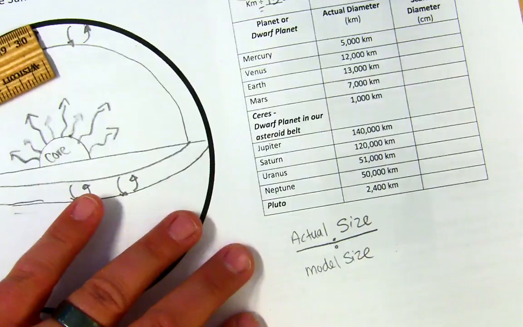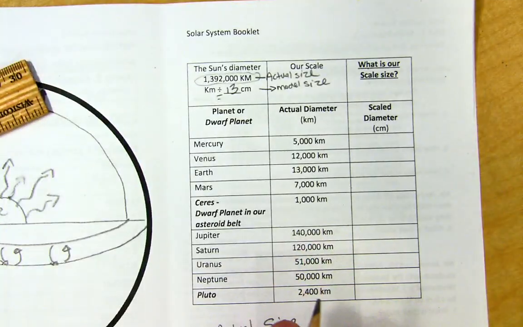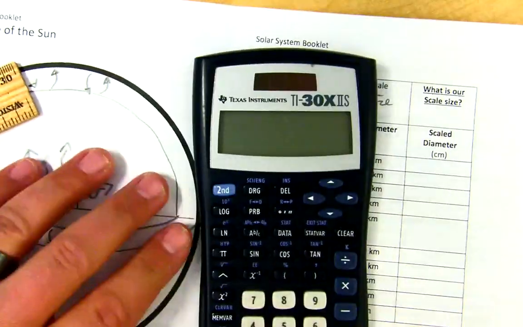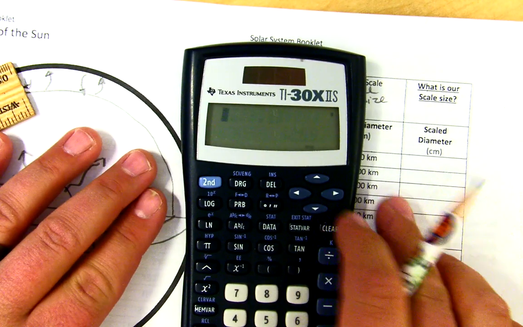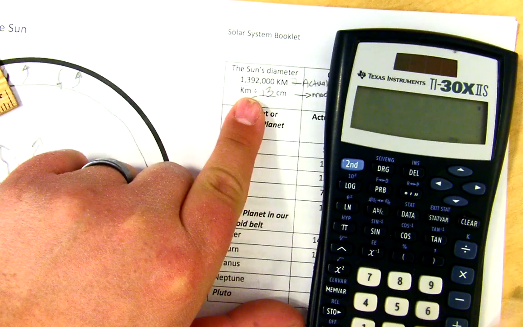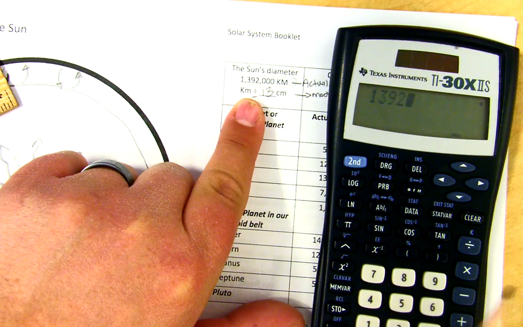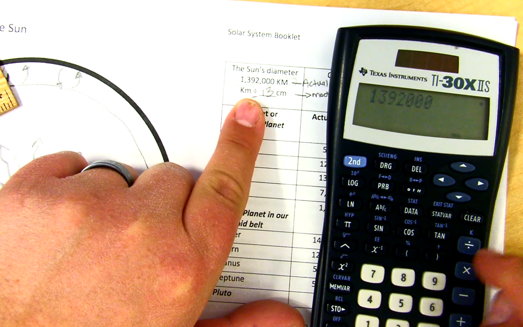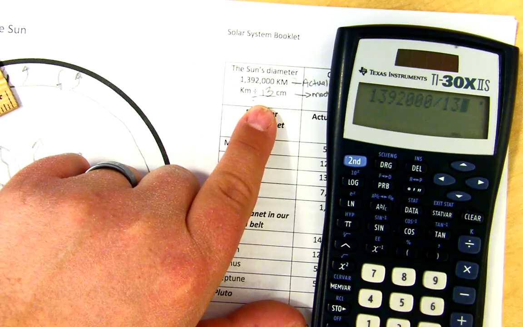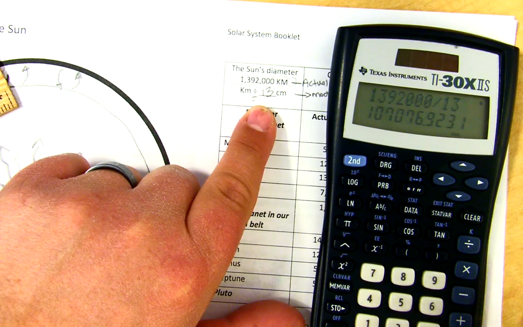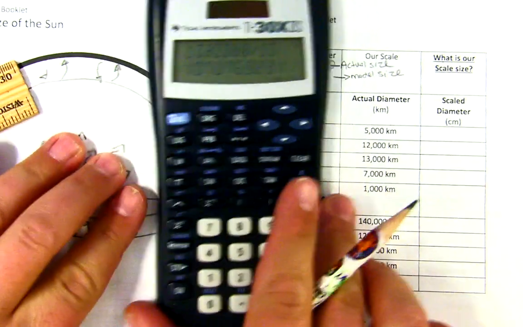And now I need to find my scale shrinking number. So what I'm going to do is divide these two out. I grab a calculator like this, and I take my actual size, 1,392,000, divided by my model size, 13, and it gives me a big number here.